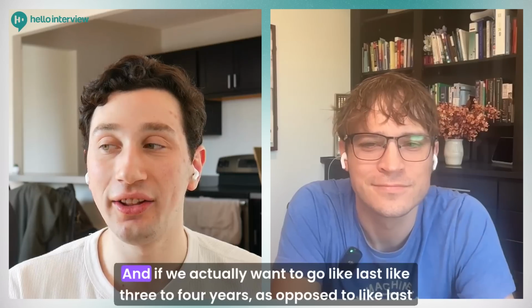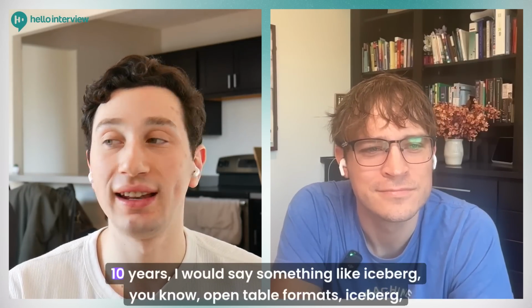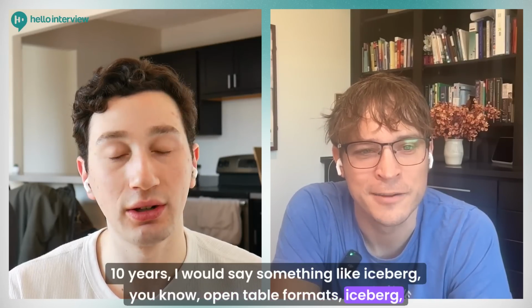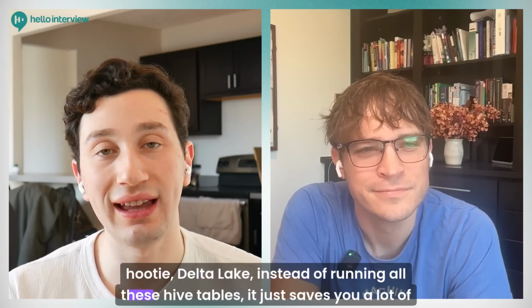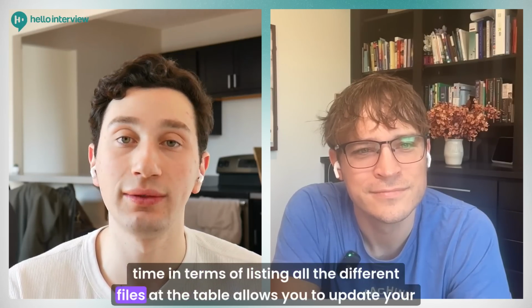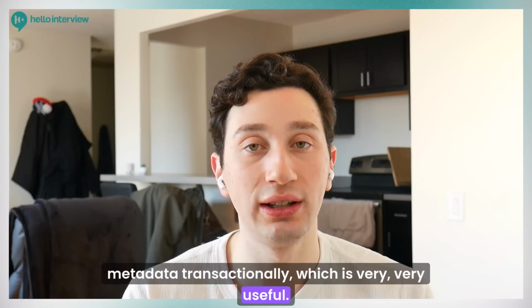I think so. And if we actually want to go last 3 to 4 years as opposed to last 10 years, I would say something like Iceberg, open table formats: Iceberg, Hudi, Delta Lake. Instead of running all these Hive tables, it saves you a lot of time in terms of listing all the different files of the table, and allows you to update your metadata transactionally, which is very, very useful. A lot of benefits there.